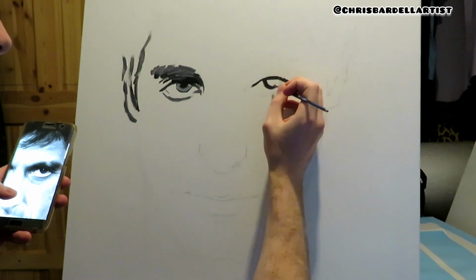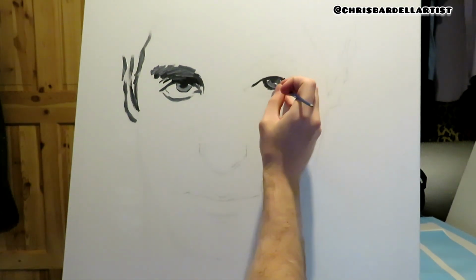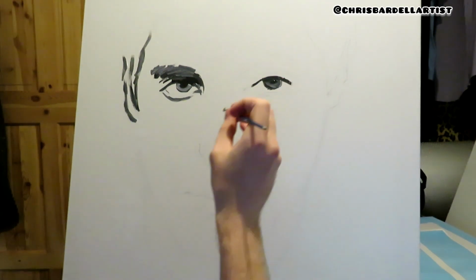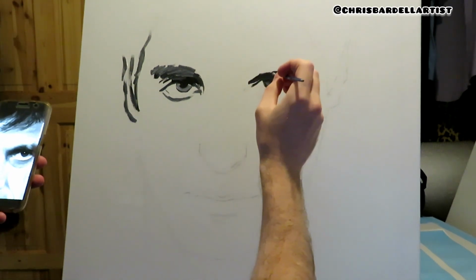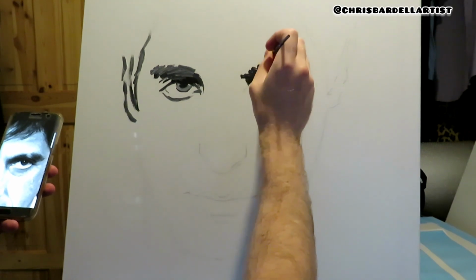Like this one, I knew I wanted to use light blue and grey, but I wasn't really sure, so sometimes I just start the picture anyway and go with the flow.